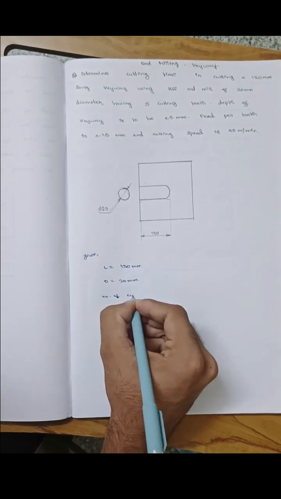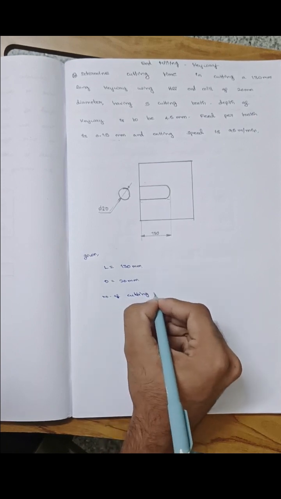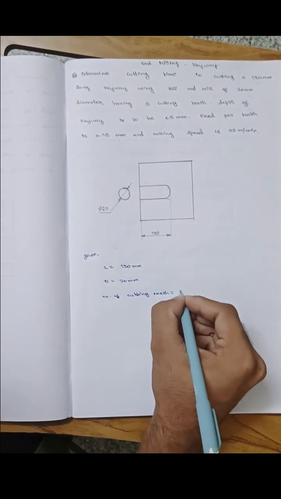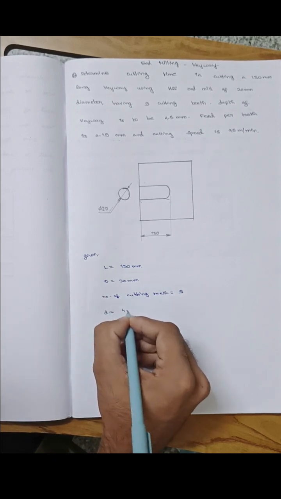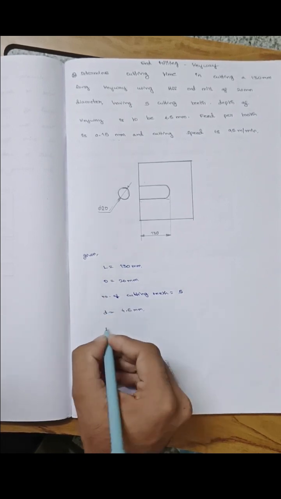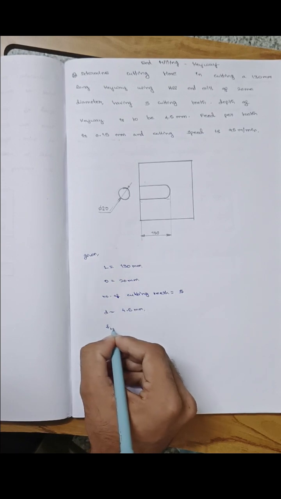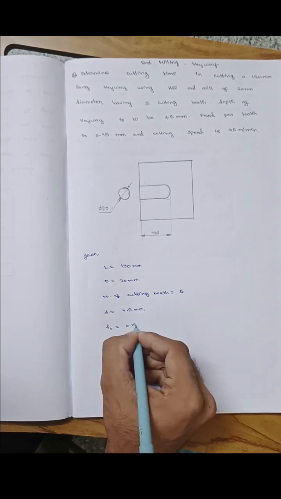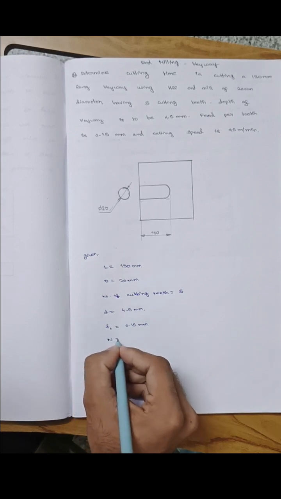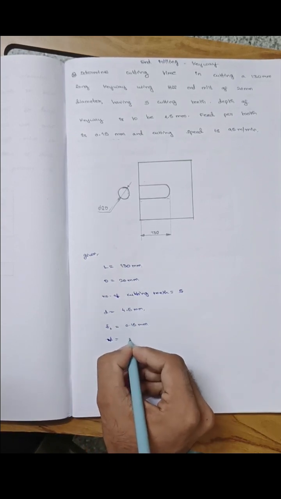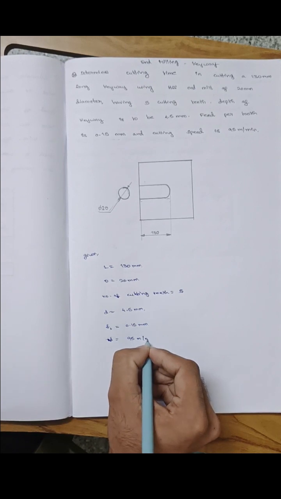Number of cutting teeth is 5. The depth is equal to 4.5 mm. Here the feed per tooth is 0.15 mm. The cutting speed is 95 meters per minute.